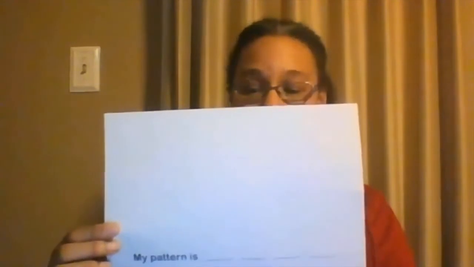You're welcome to go past 9, but at least 9 lines for your pattern. Okay? And in your blank space, you're going to draw your pattern. And then down at the bottom, you're going to write what your pattern is. So that means if you draw it at the top, you can draw it here too. That's one page.